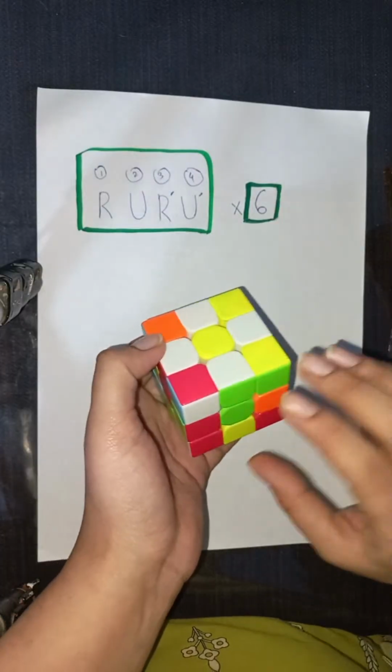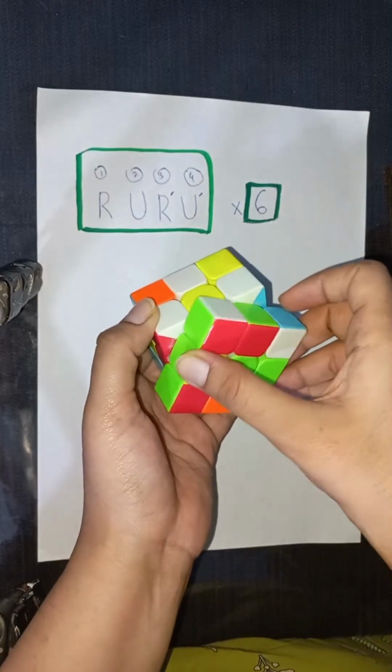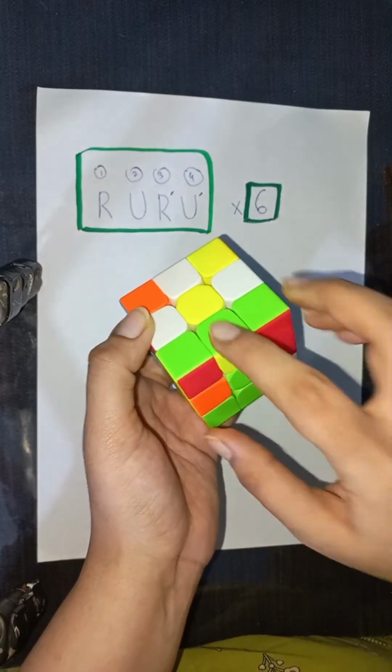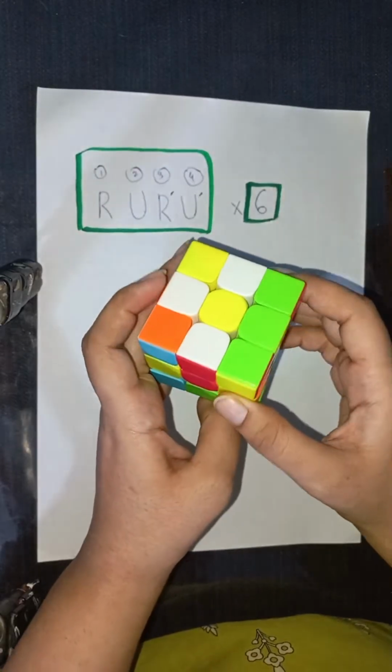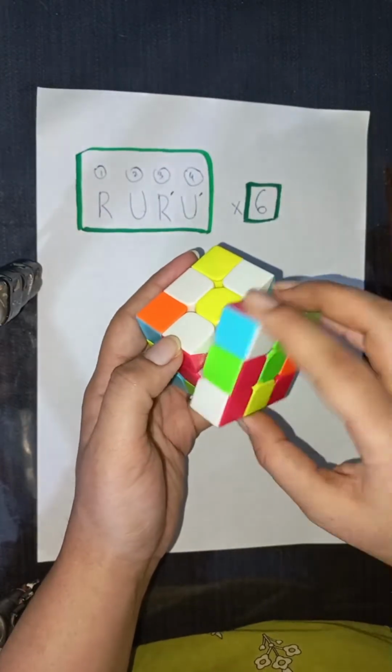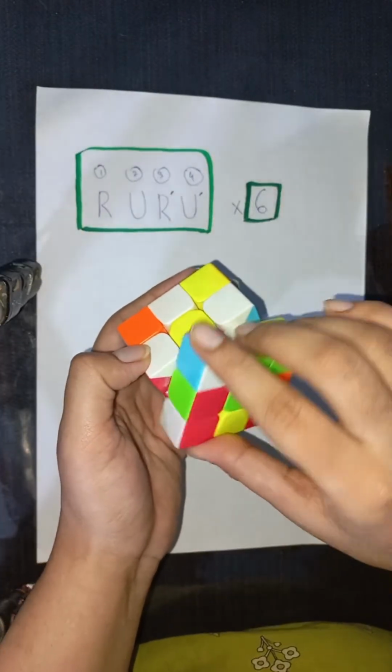What is a D move? A D move is that you have to perform a D move in a position such that the white petal is now in the down area of the cube. Look. If I undo this, here is our petal, and now when I perform the D move, it goes down.